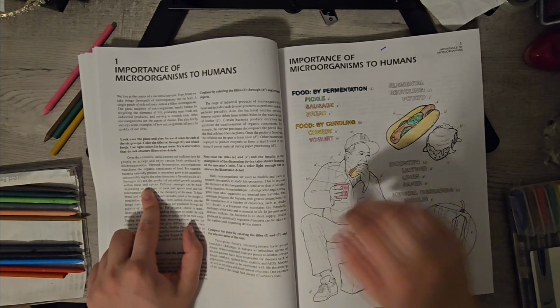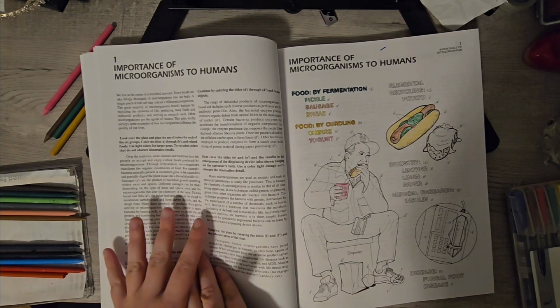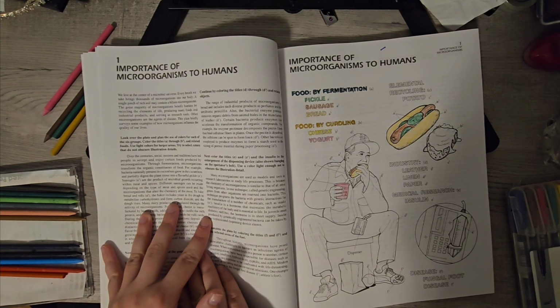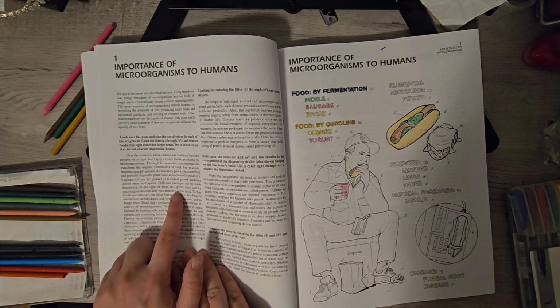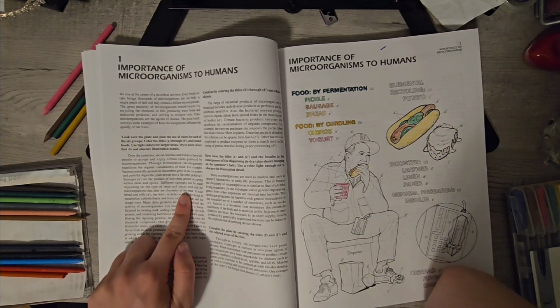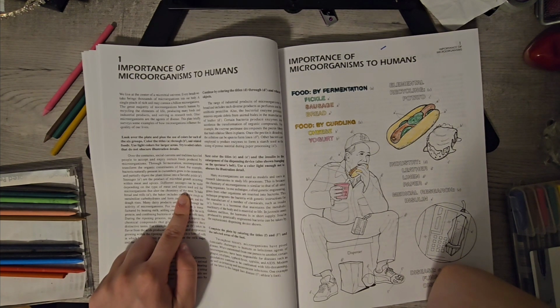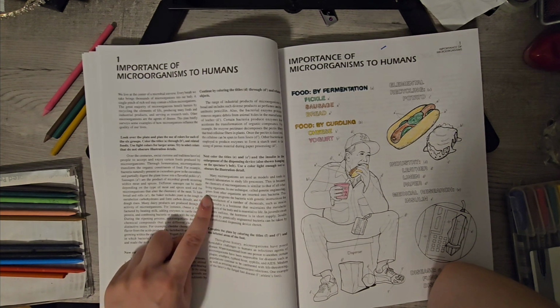Really, that's interesting. I don't know what that means. Different sausages can be made depending on the type of meat and spices used and the microorganisms that alter the chemistry of the meat. To bake... Wait, okay. Are they saying that there's more to a sausage than just grinding up meat and spices? Interesting.